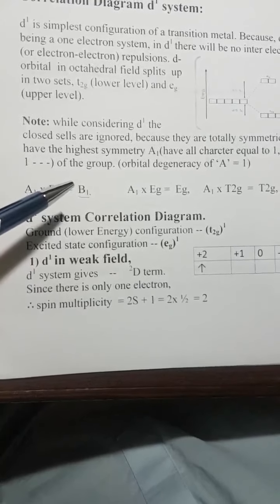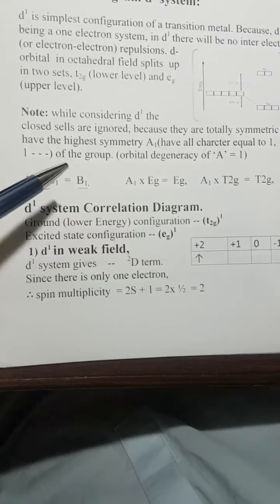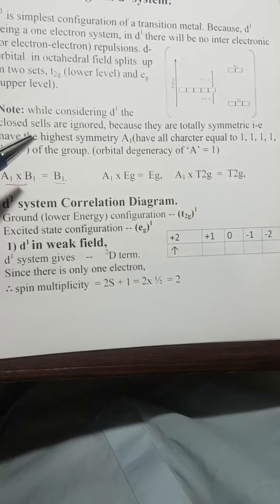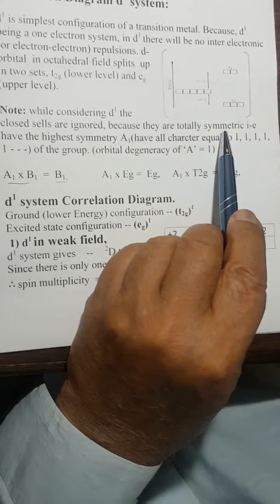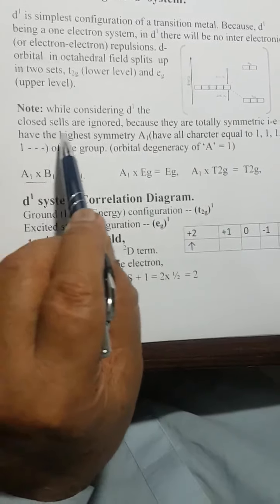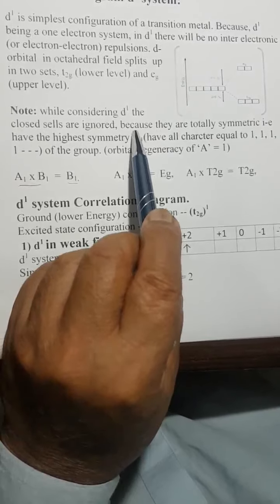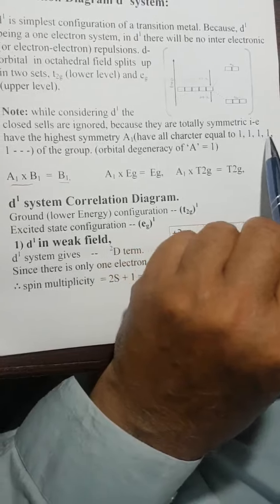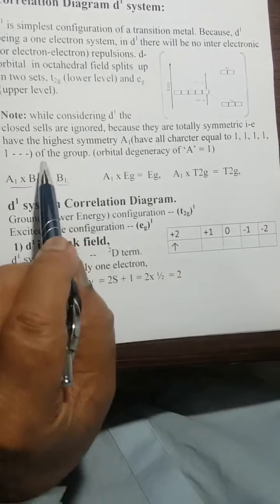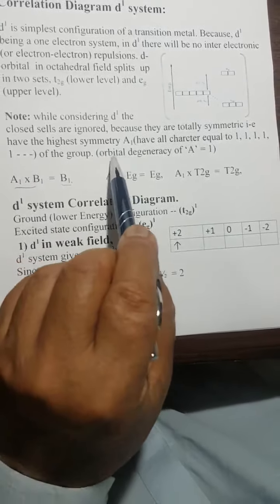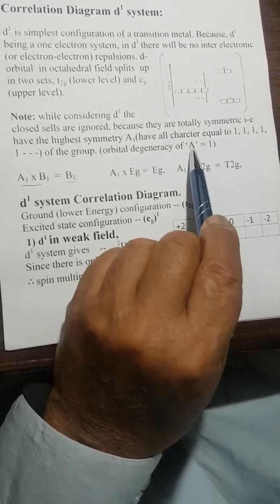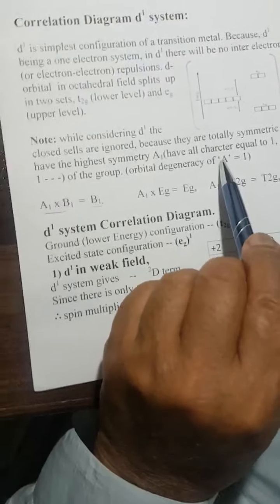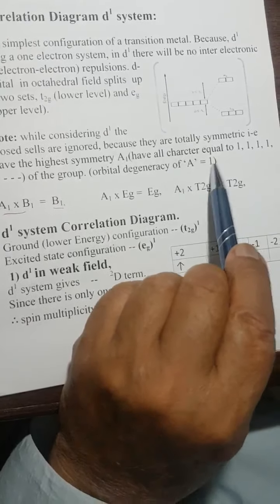As I have explained before, the totally filled occupied orbitals are totally symmetric. That is, they have the highest symmetry. We call that A1. Have all the characters equal to 1, 1, 1, 1 of the group. So orbital degeneracy of this state is 1.